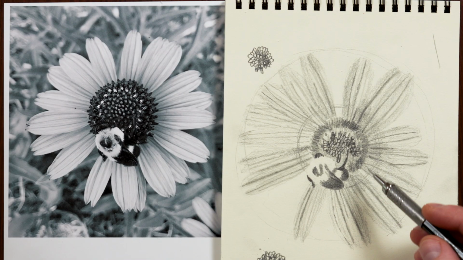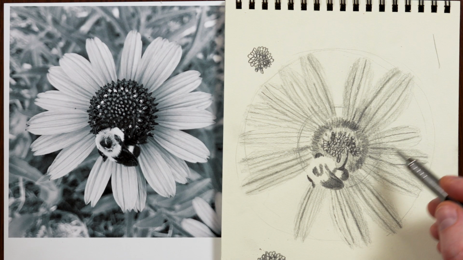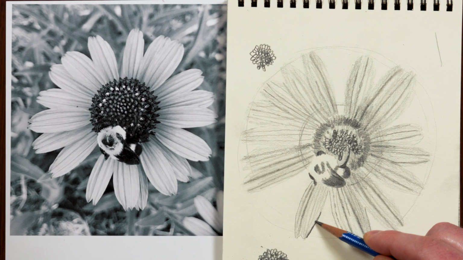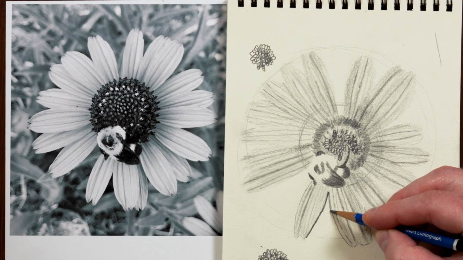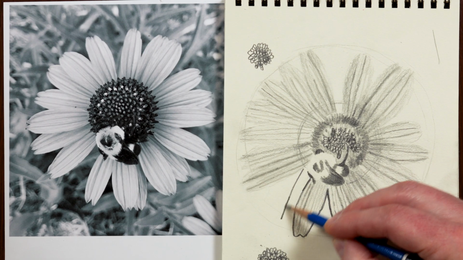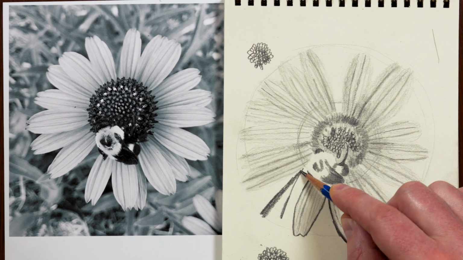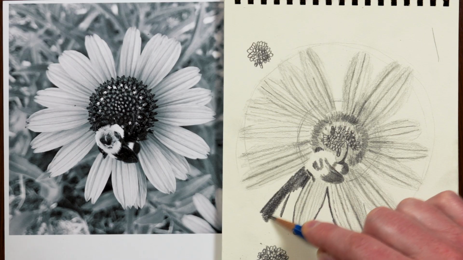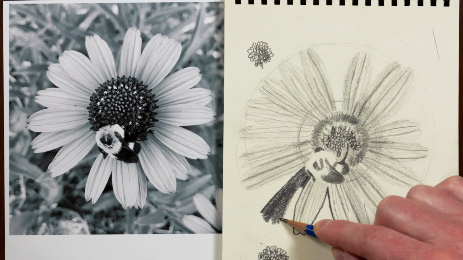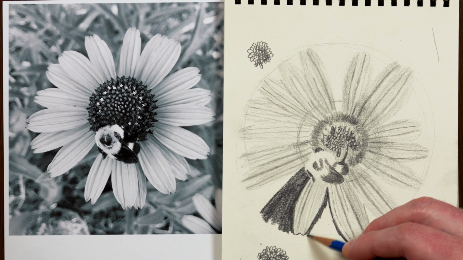So the next thing I think that would really help bring this flower to the next level is we need to add some contrast so these petals stand out a little bit more from the paper. The value between the paper and the petals, there's just not enough contrast for them to really pop. I'm guessing this background was a little bit overwhelming, so there's two options. First, we could just shade it in all a single value here, and I'm just using a 3B pencil to really make those petals stand out.